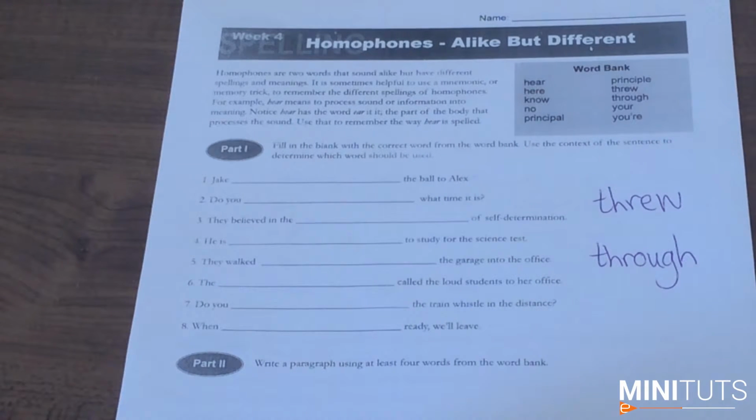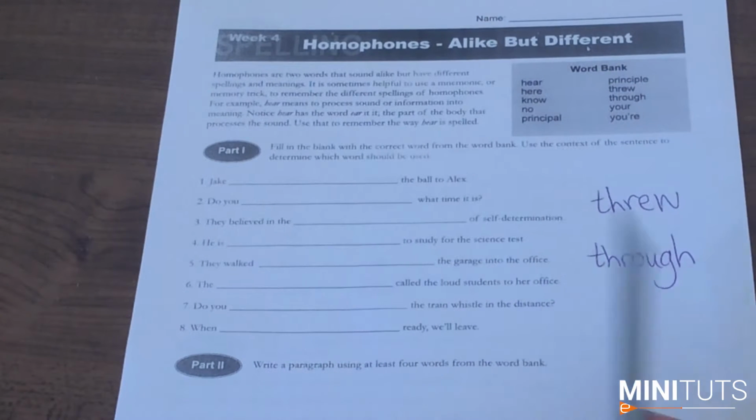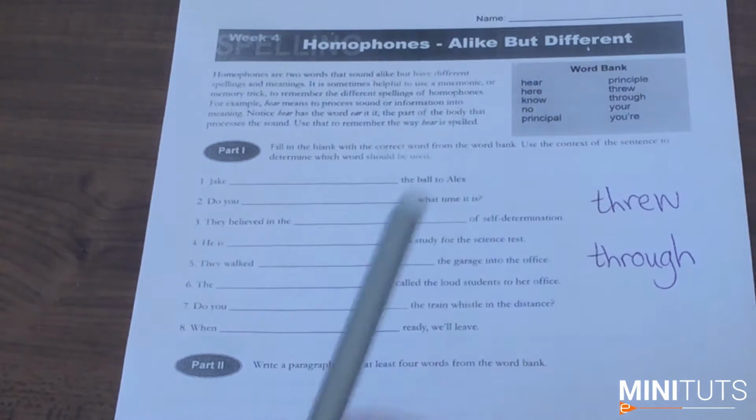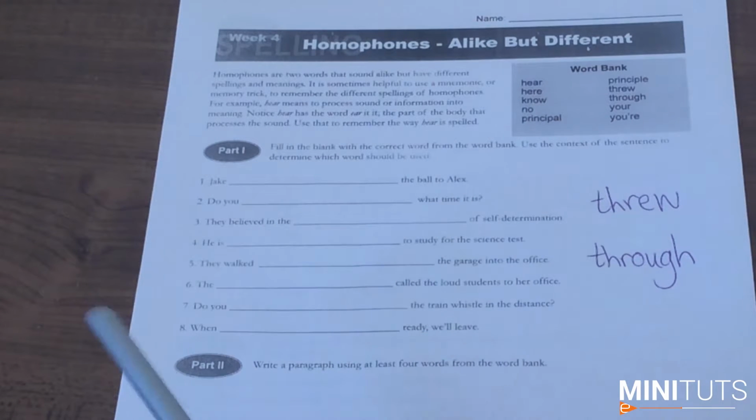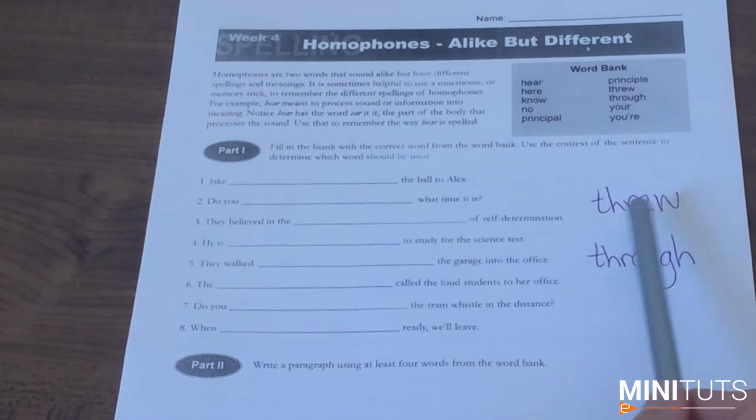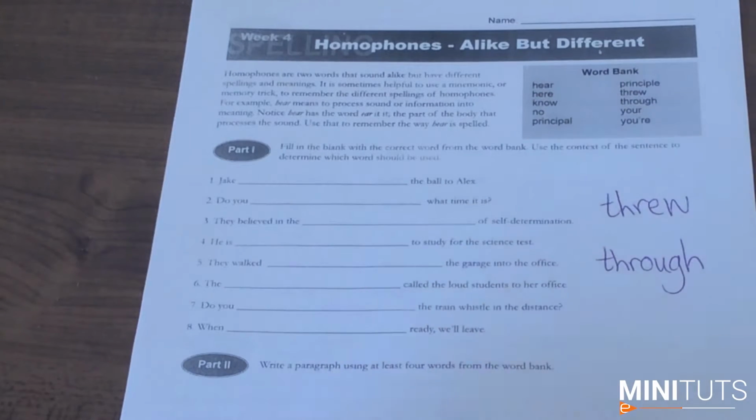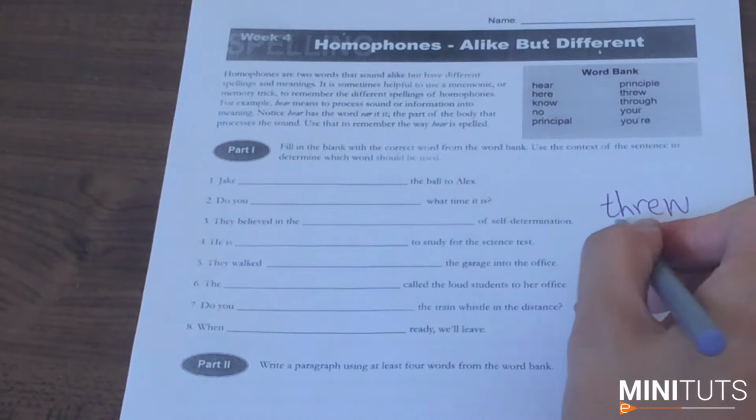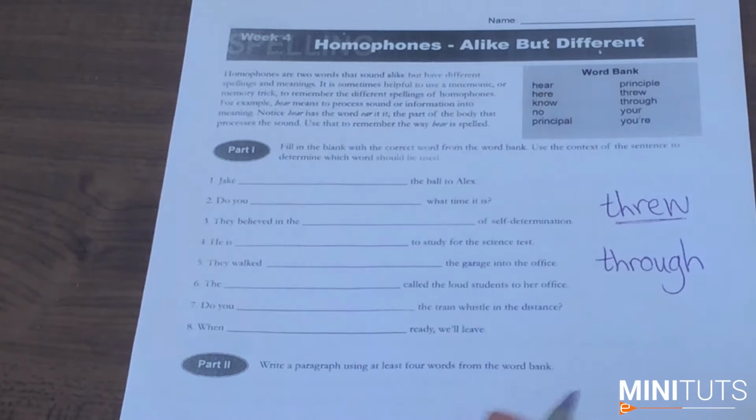Check if your child already knows, but if they don't, just explain that this through is when you have a process of walking through something or going through something. And this threw is like the past tense of throw. So the correct one is this, because it's the past tense.